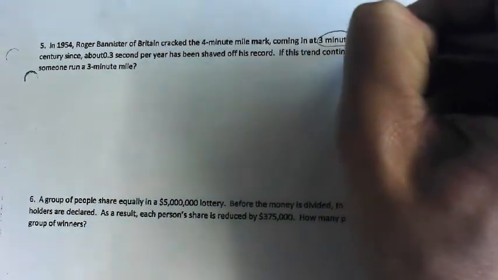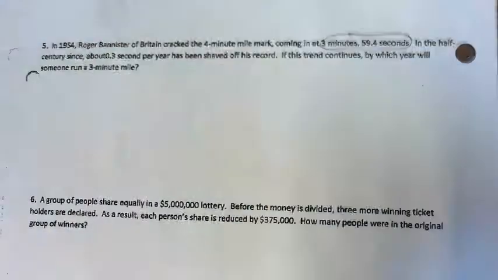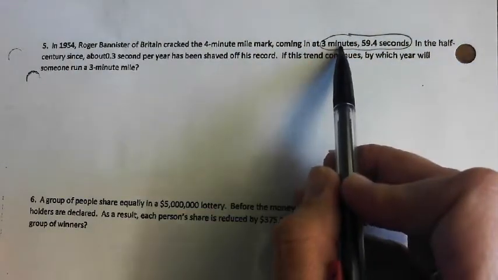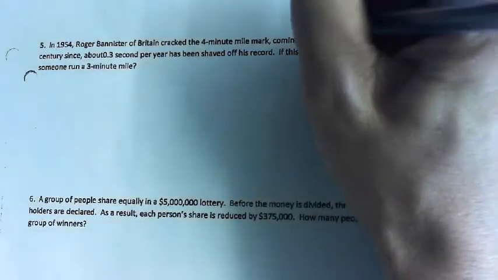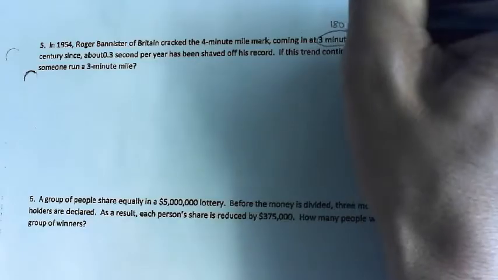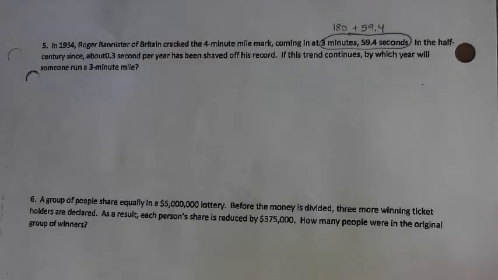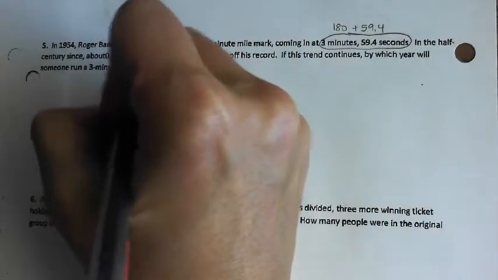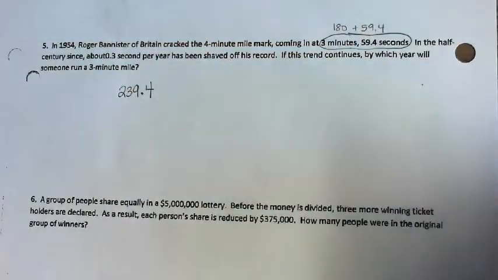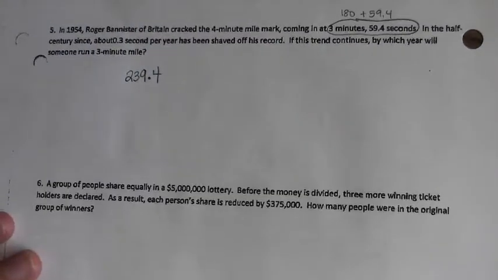So to get all the units aligned, we should change this into seconds. 3 times 60 seconds per minute puts us at 180, plus the 59.4 will be 239.4. We go with that? So 239.4 seconds kind of starts this scenario.